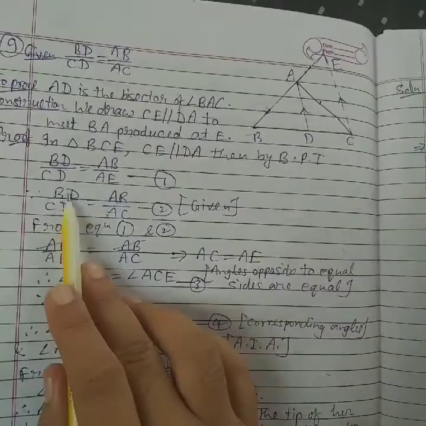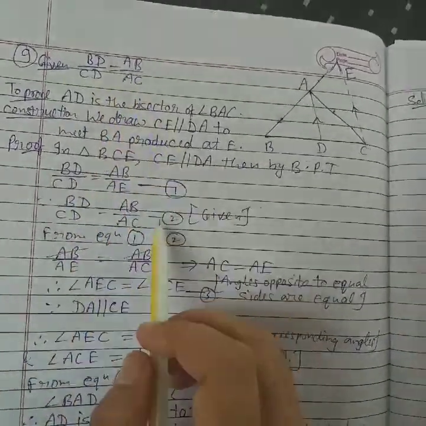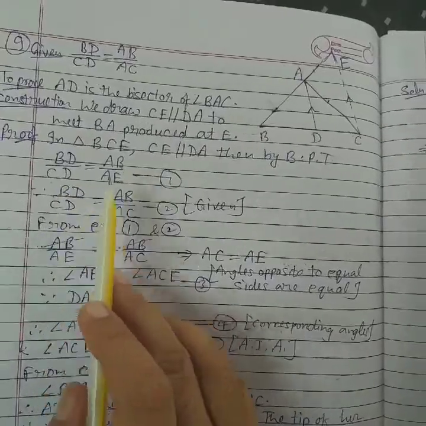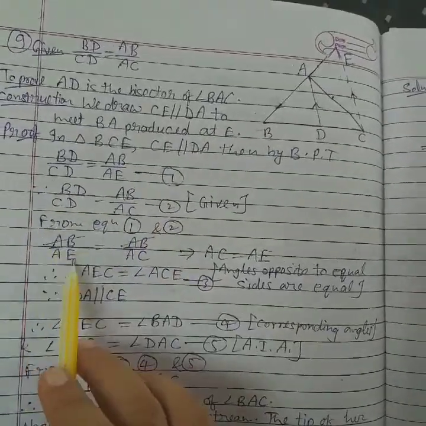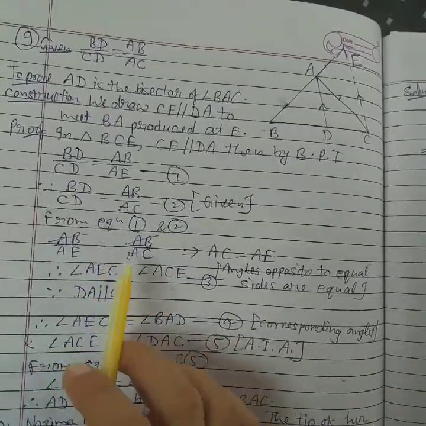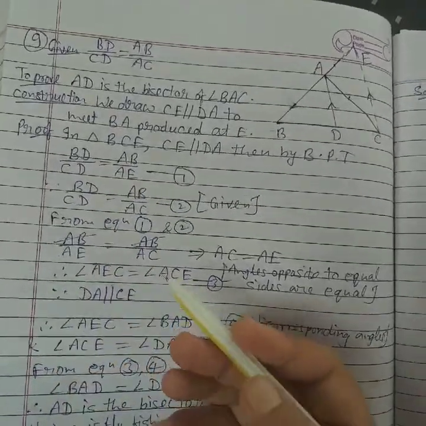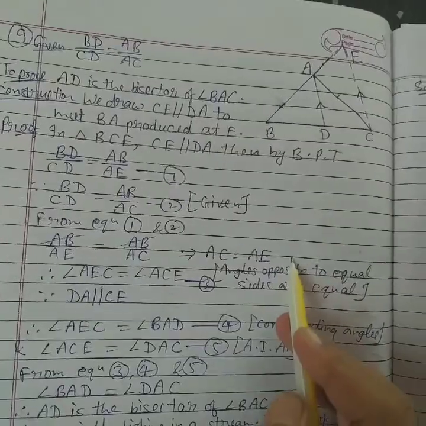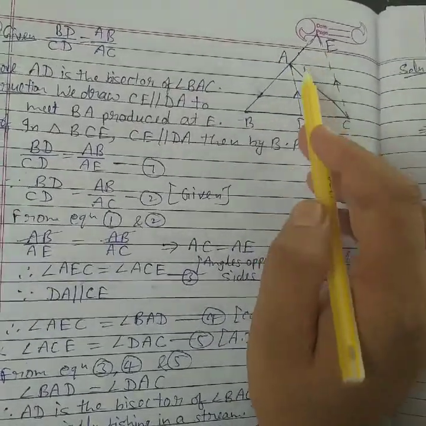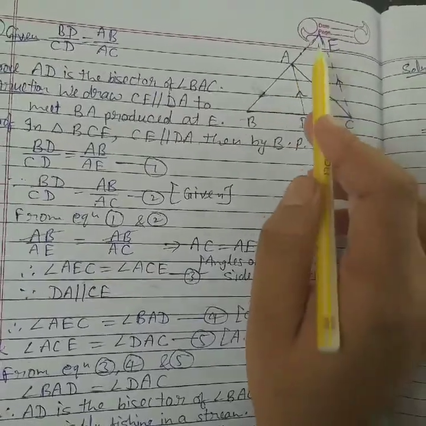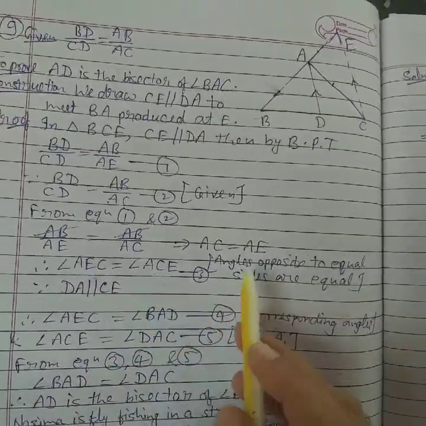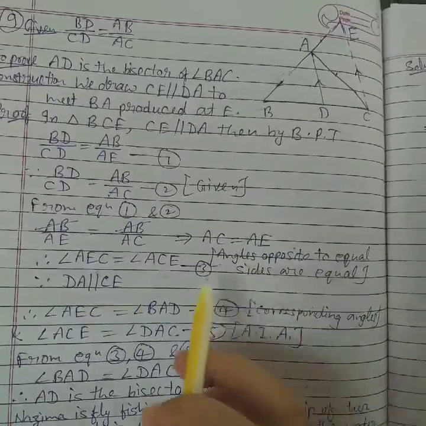Now it is given that BD upon CD equals AB upon AC, equation 2, given. So from 1 and 2 both LHS are equal, that means both RHS should be equal. AB upon AE equals AB upon AC. We cancel AB, so cross multiplying AC equals AE. Now see the triangle ACE, in ACE, AC equals AE given है, that means their opposite angles are equal. So angle AEC equals angle ACE, angles opposite to equal sides are equal.